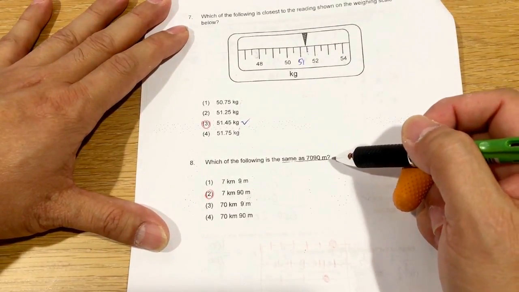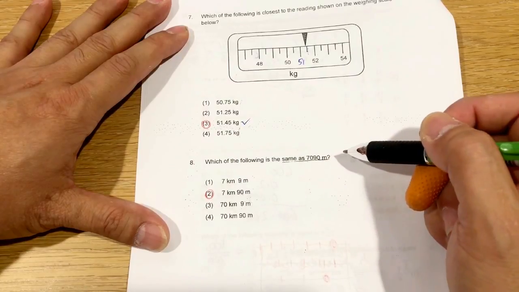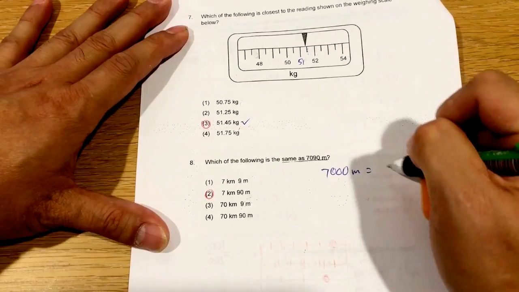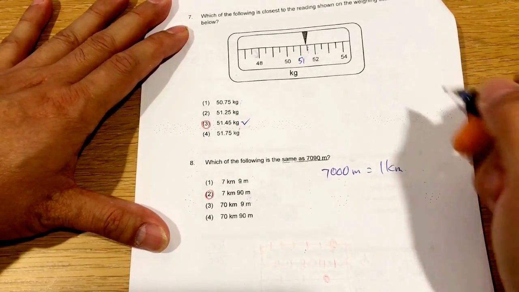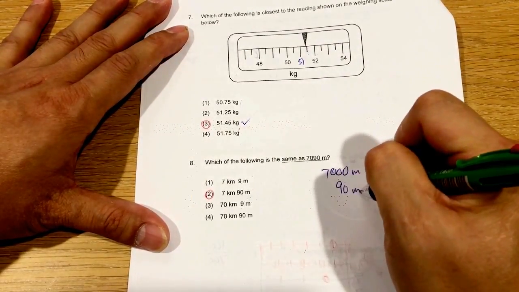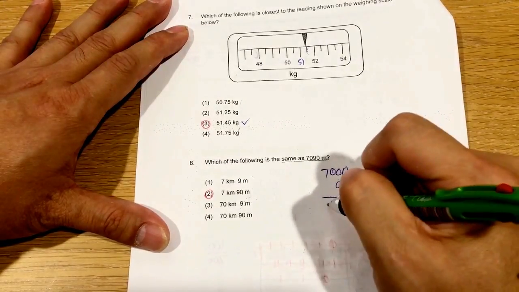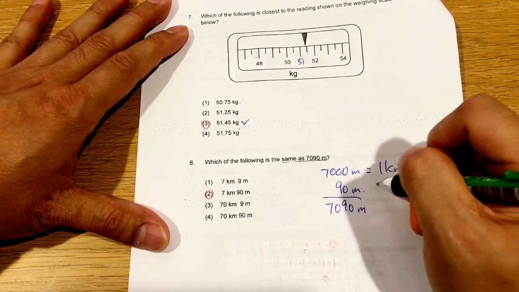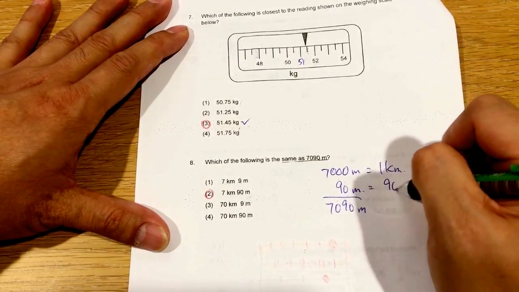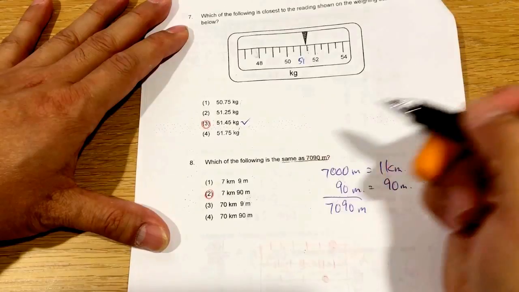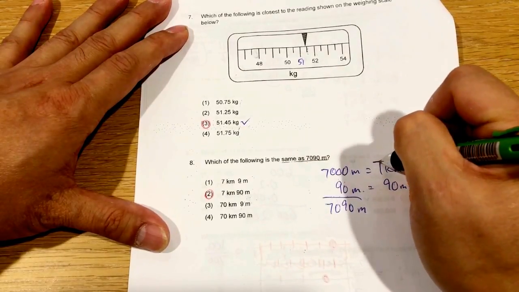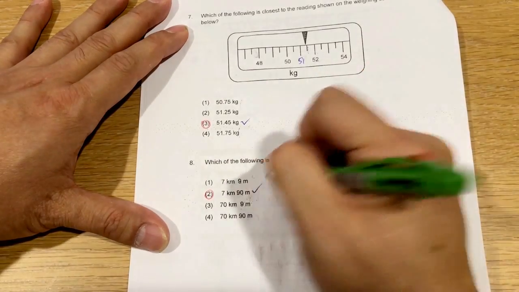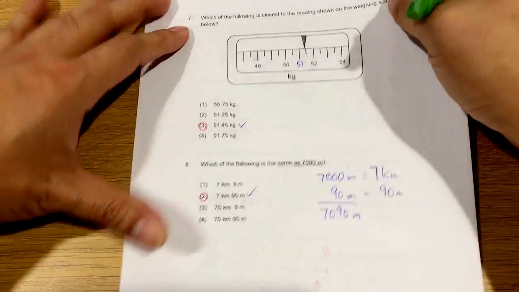Which of the following is the same as 7090 meters? Now we know that 7,000 meters is equal to 7 kilometers, right? And here we also got 90 meters, right? And that of course totals up to 7090 meters. So we have here 7 kilometers and 90 meters. So that's the correct answer there.